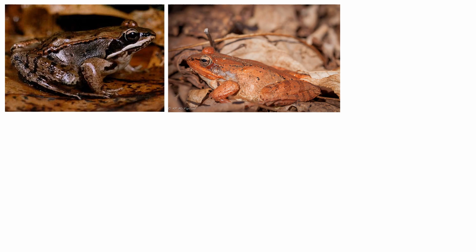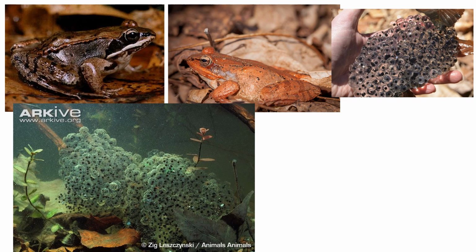So these are wood frogs, one of the most iconic species of the vernal pool environment. One of my favorite species. The left one is a male, which is much darker in coloration, and the brighter colored one is a female. The photograph does not tell you this, but the female tends to be much larger than the male. And that is actually a vernal pool egg mass.